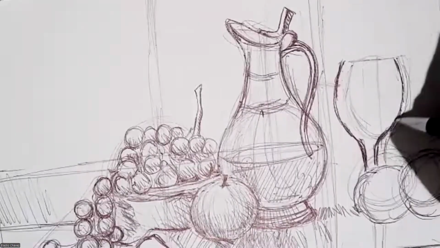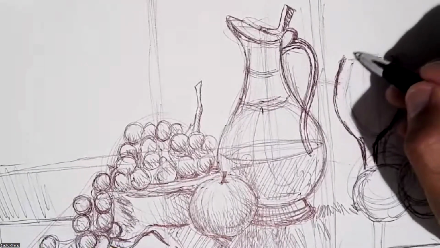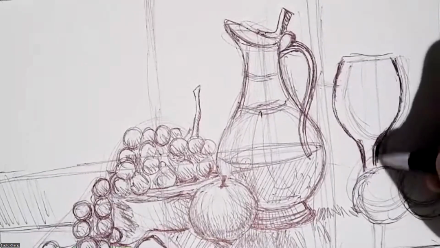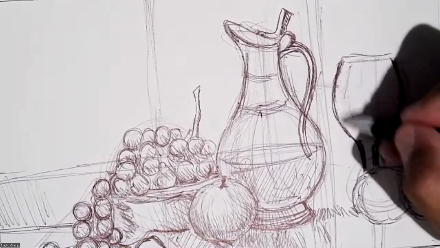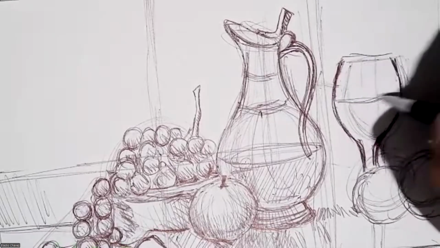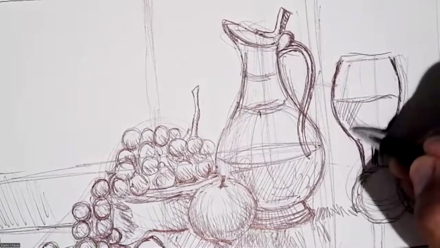All right, we're almost done. Just details. Devil's in the details. And I'm skipping a lot of details. I'm trying to see the big stuff. And then you can go back in there with the details. Spend your time, how much you want to dedicate to it. But really, the more you draw, the better.